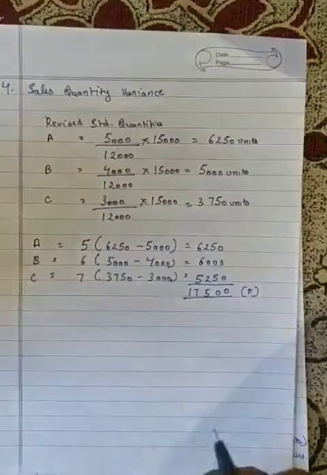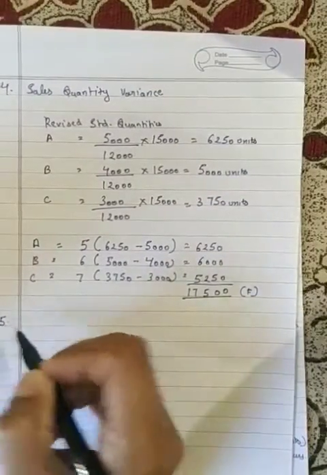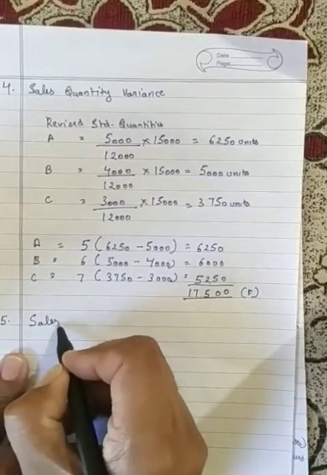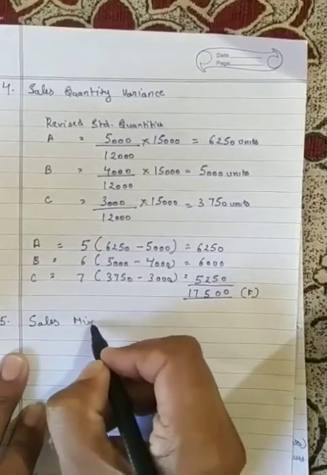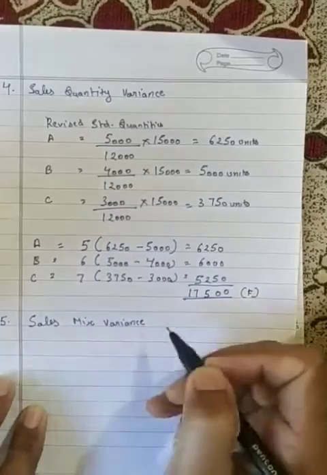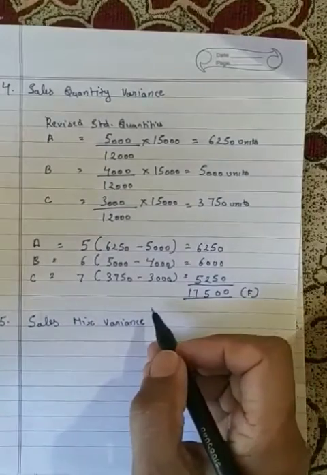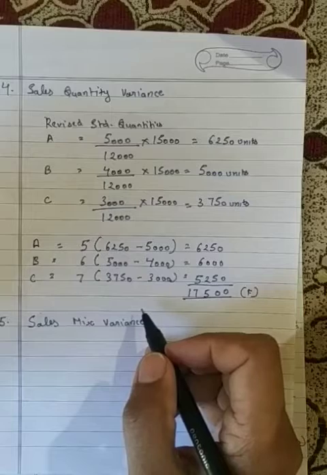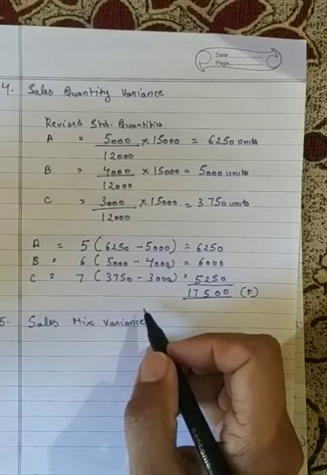Now the last formula in this method is sales mix variance. The formula to calculate sales mix variance is standard value of actual mix minus standard value of standard mix.